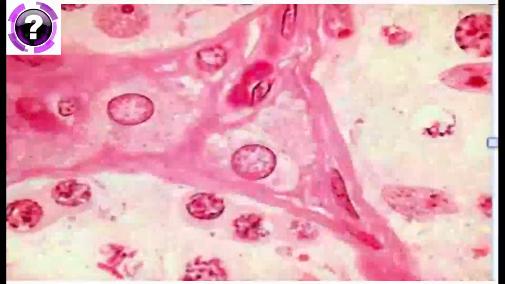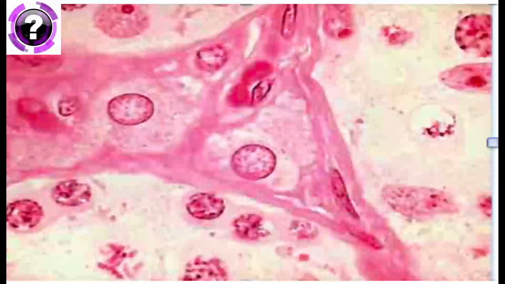With the help of questions, what is this view? First of all, what can I see? I can see that in the lower part of the slide there is a cross-section of a seminiferous tubule.